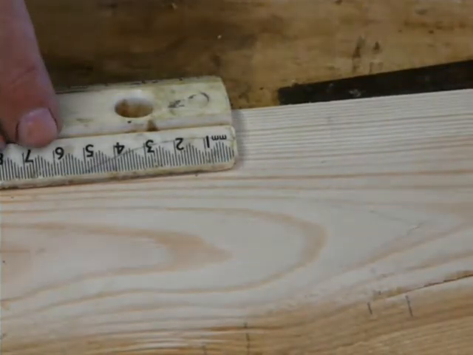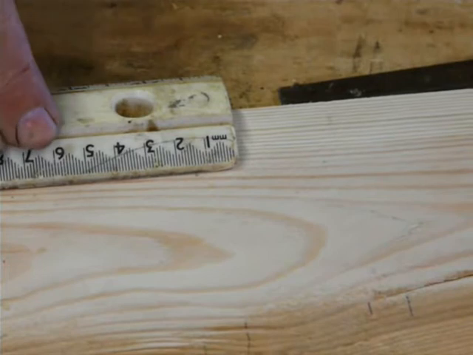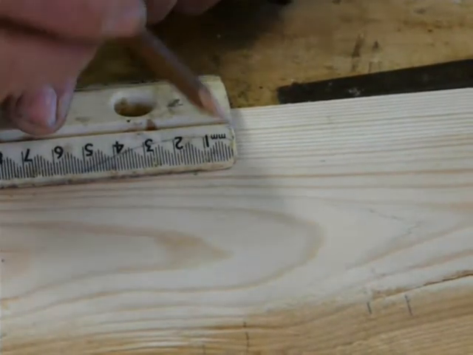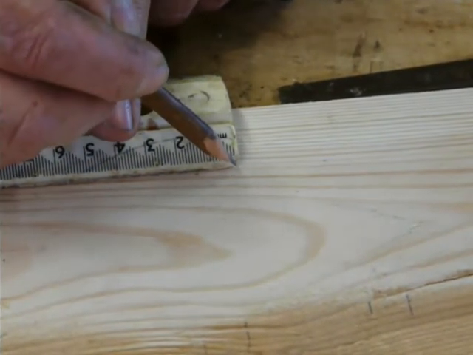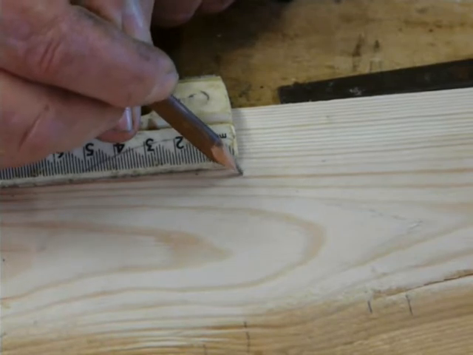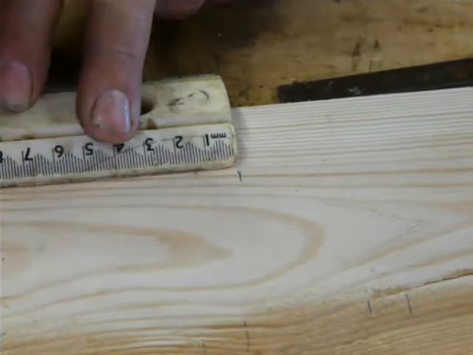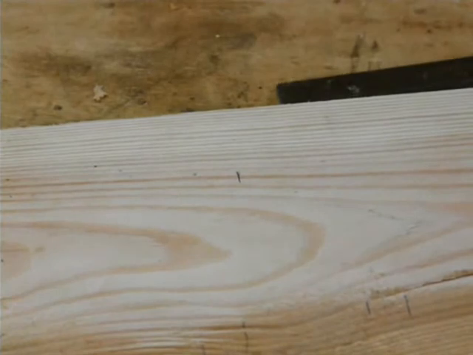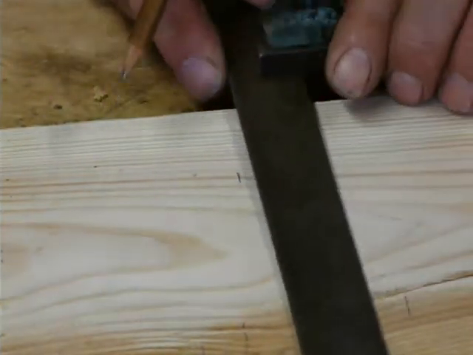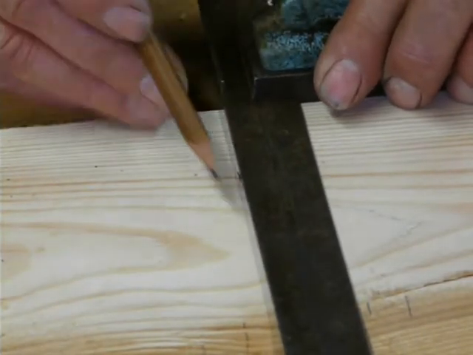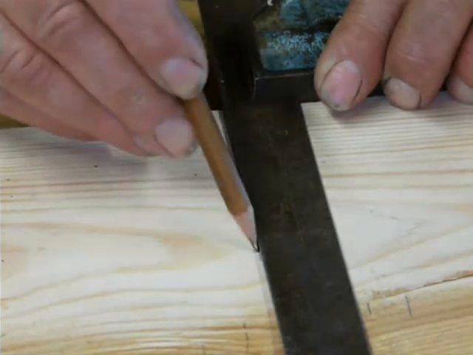The end of the measure is 825 and naught is just there. Okay, so square that. That is the top of the casement.